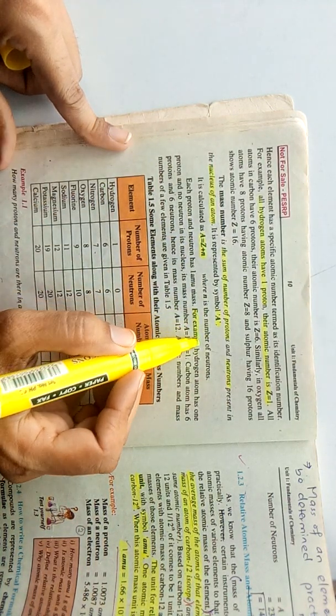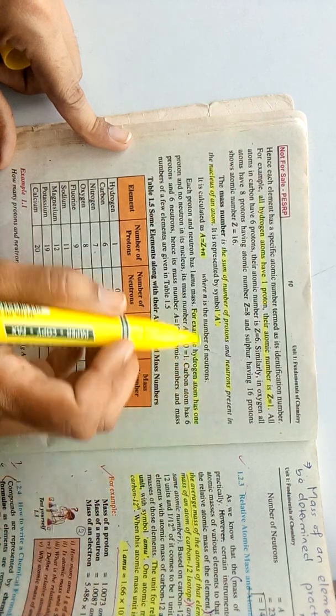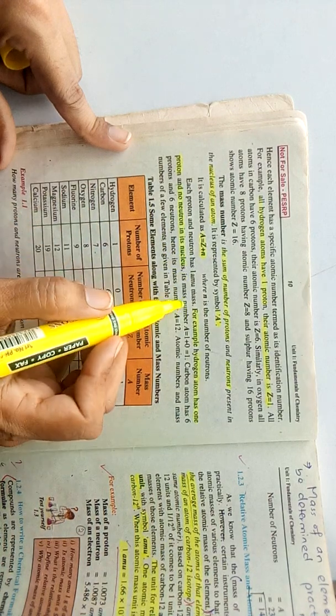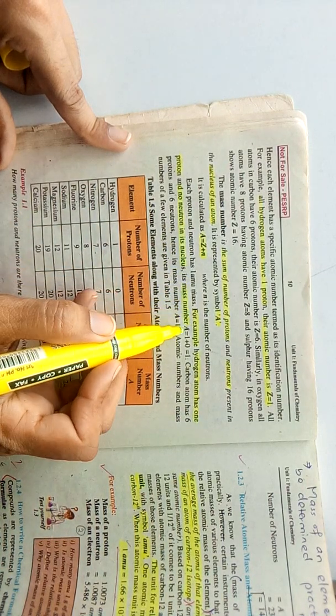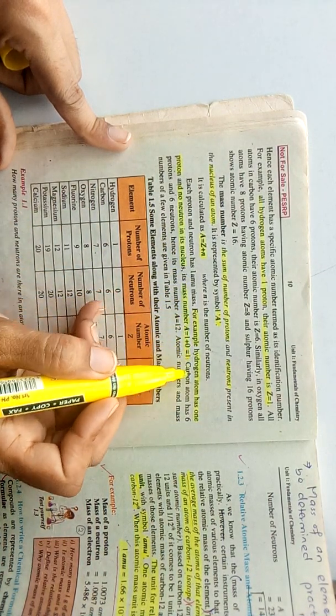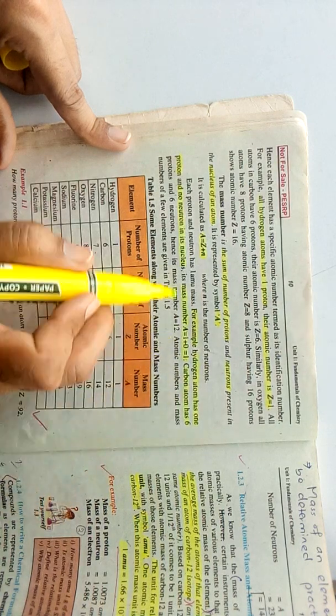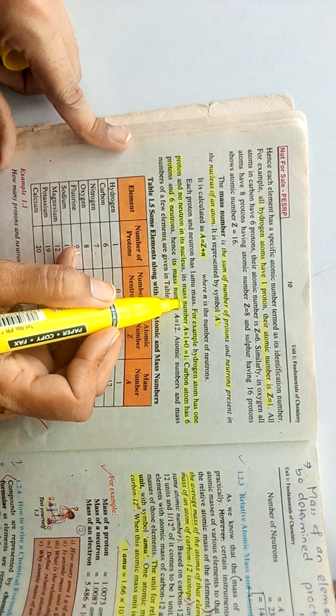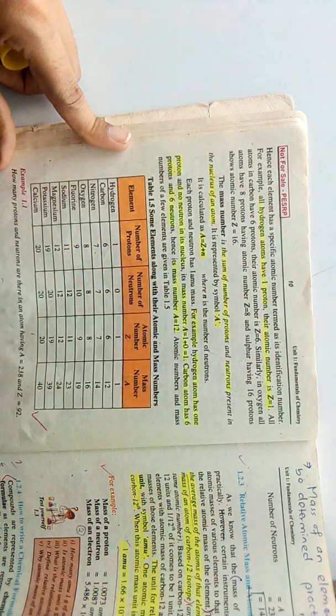For example, a hydrogen atom has one proton and no neutron in its nucleus. Its mass number is A is equal to 1, and a carbon atom has 6 protons and 6 neutrons, hence its mass number is 12.